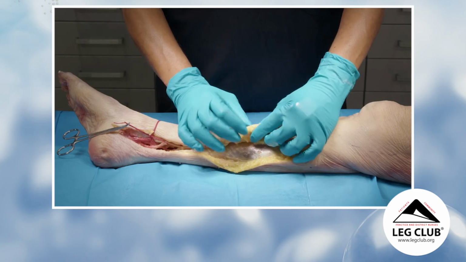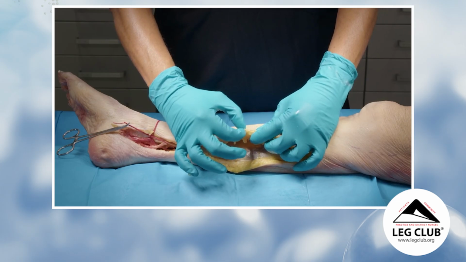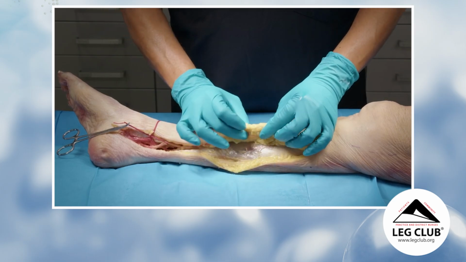Okay. This tiny thin thing here has all those components in cross section. So that's important for you to understand. Next, the thickness on the leg of skin and fat.